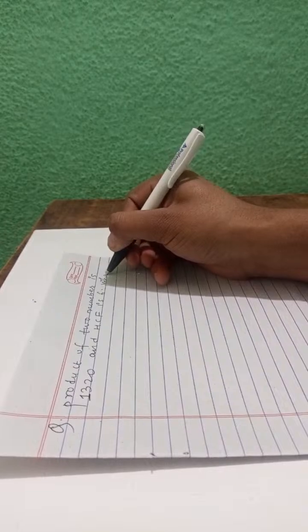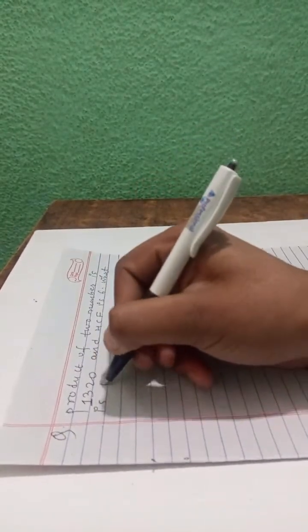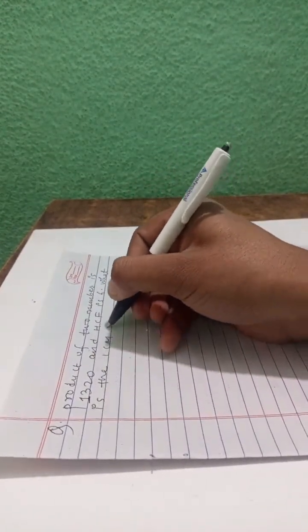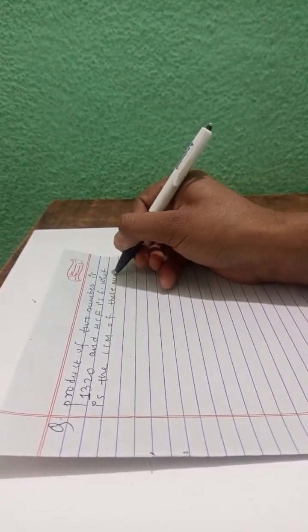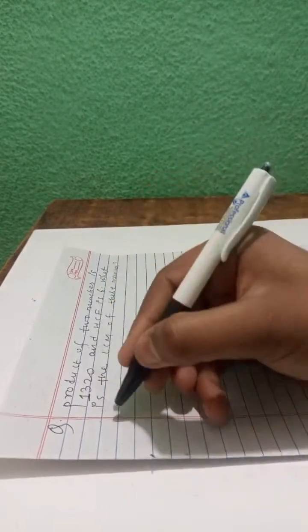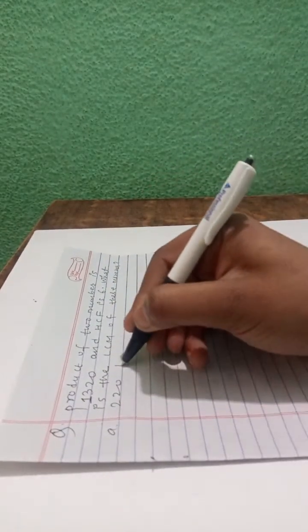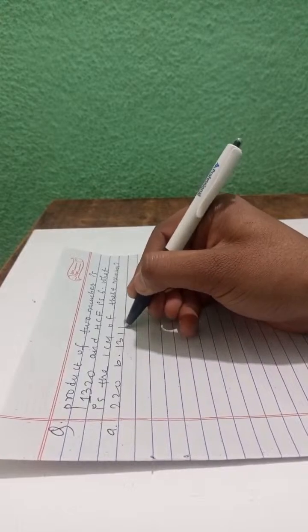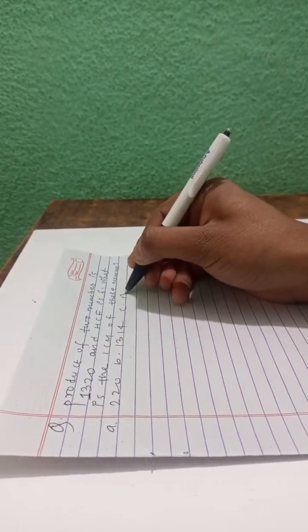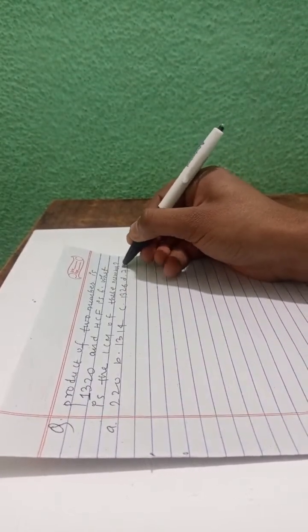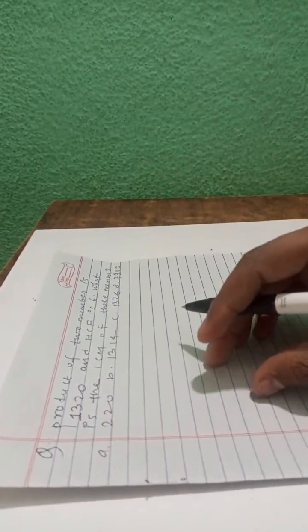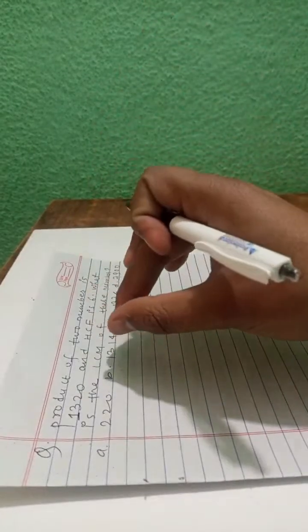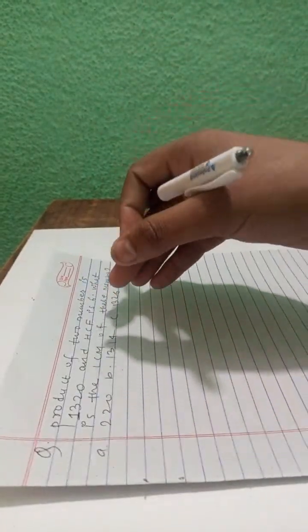What is the LCM of these numbers? The options are given like this.